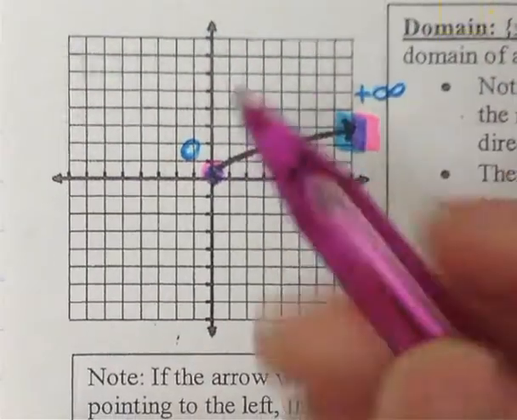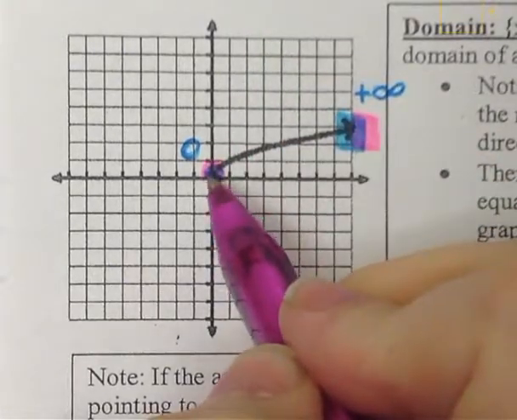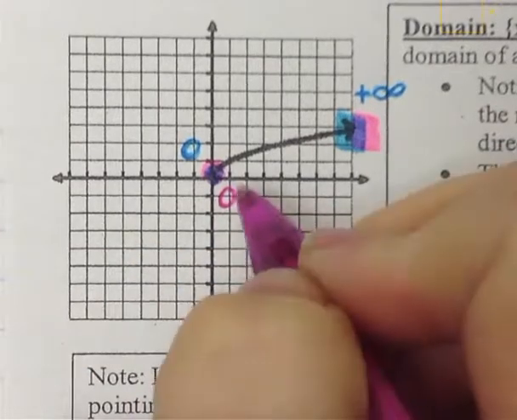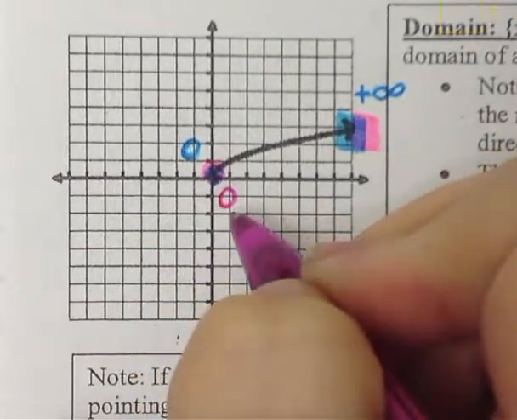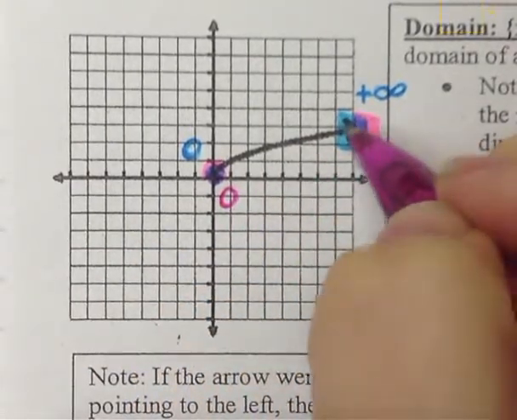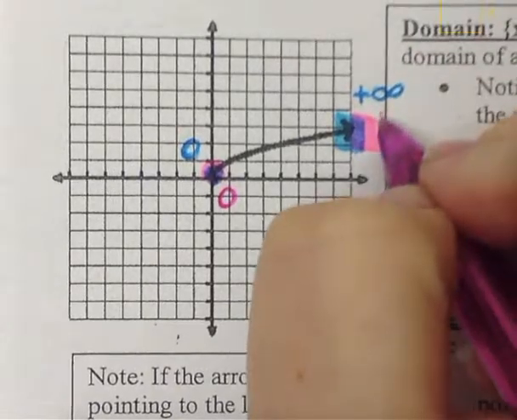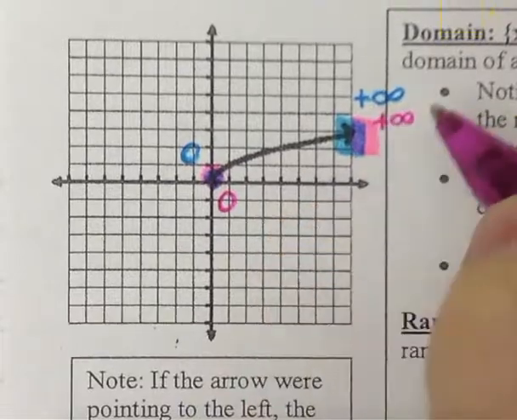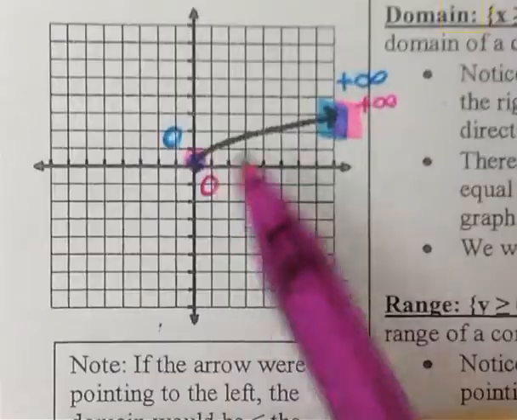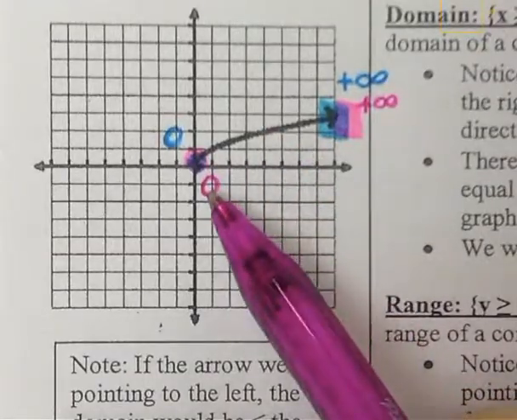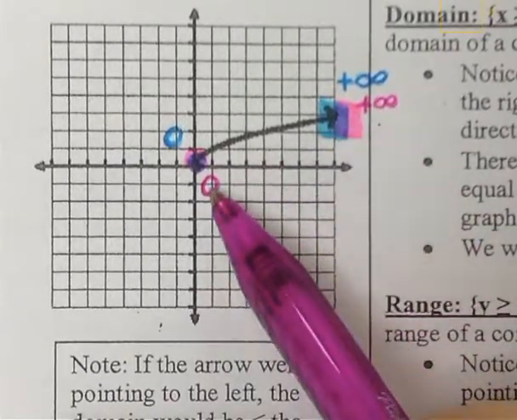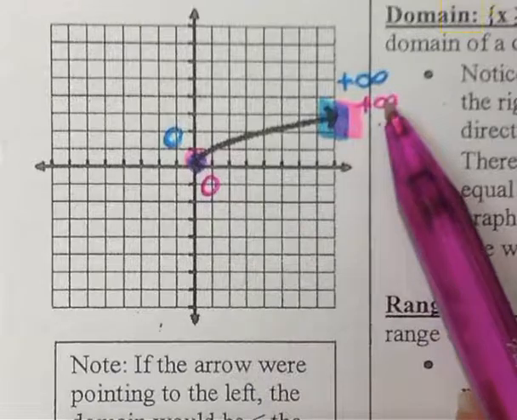So my y value, that smallest, is also 0. So I'm going to put that 0, that is my smallest y value. And then my highest y value, because it's going to keep going up forever, that will still be a positive infinity. So our range for interval notation, the smallest y value is 0, and the highest will be positive infinity. So we'll go from 0, comma, positive infinity.